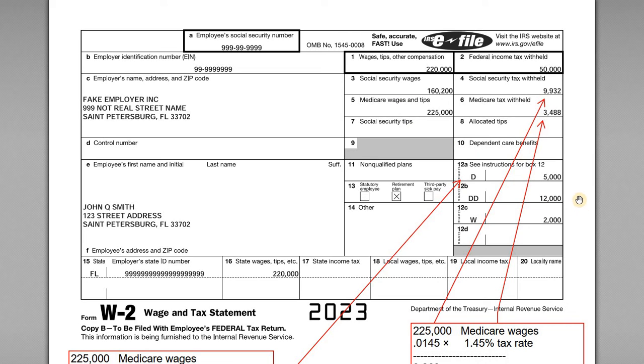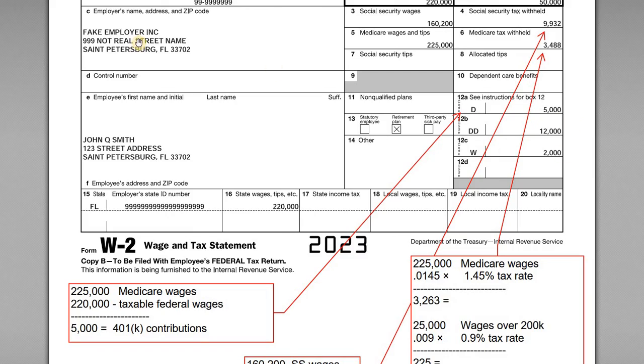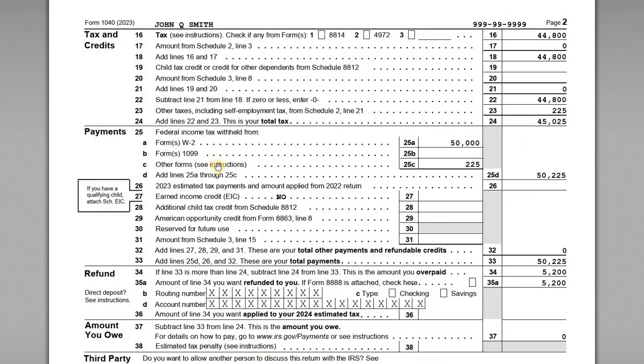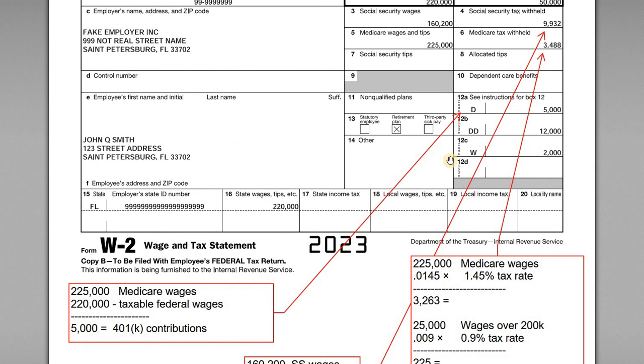The employer does get a tax write-off for that, but it's not income to you if your employer is paying for your health insurance. So the information has to be reported on the W-2, but not going to be a taxable benefit to you. So this $12,000, if you were to look anywhere on your return, you wouldn't see that figure come up because it's just not reported.